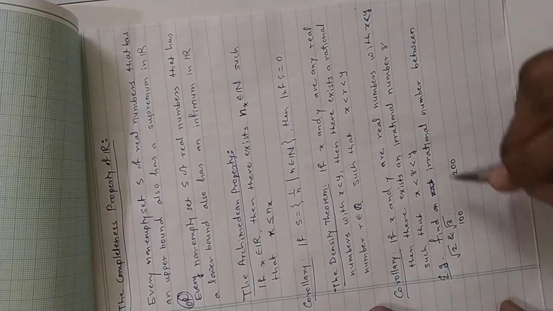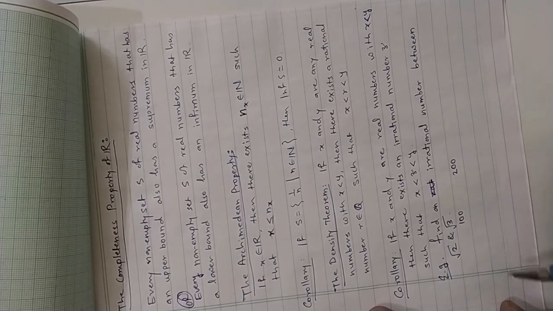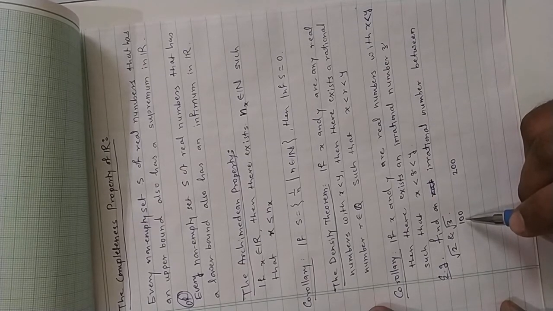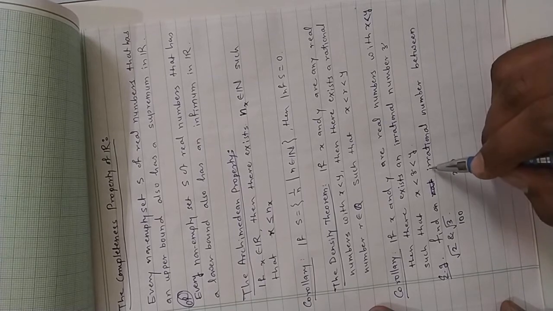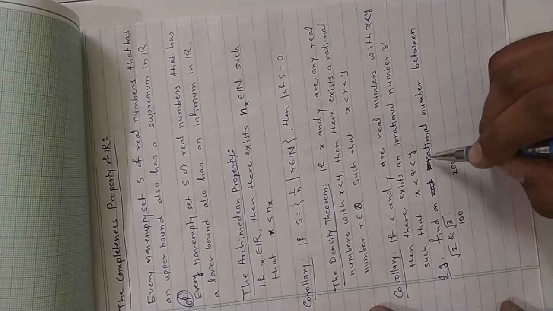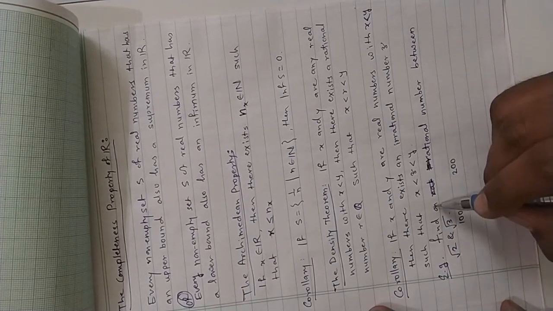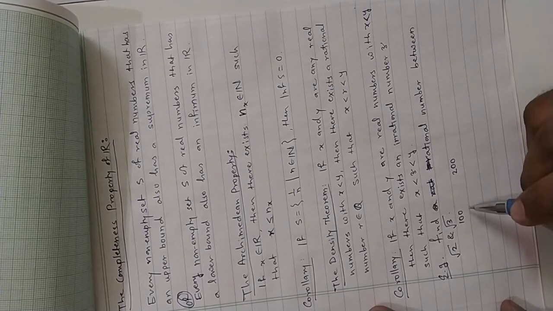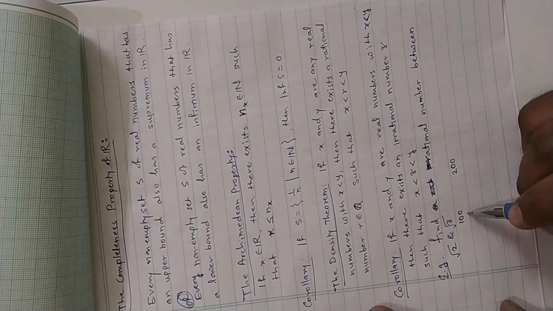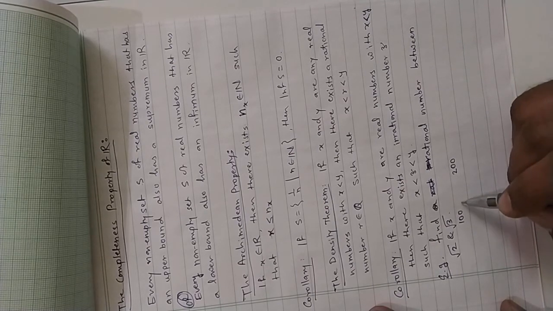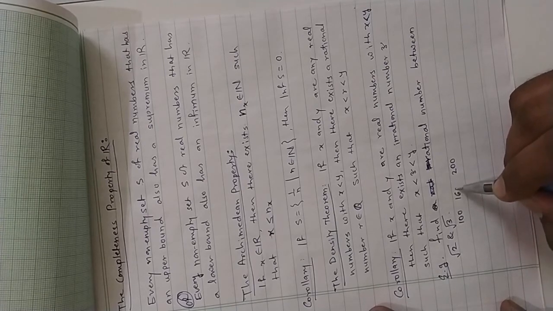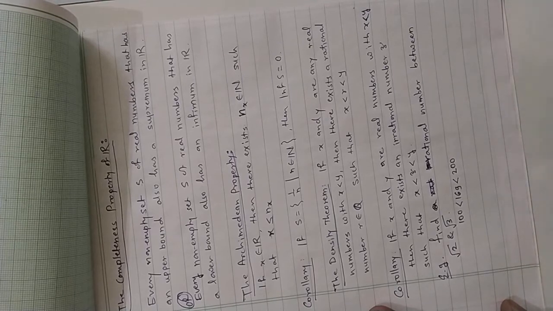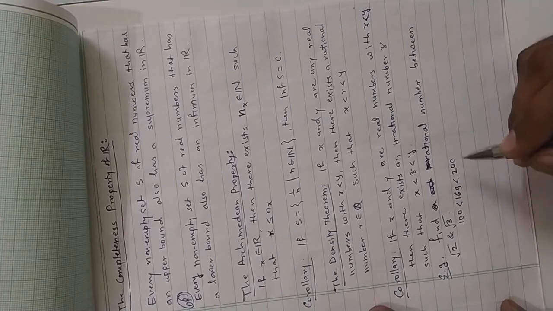The example is, find a rational number between root 2 and root 3, and I choose two real numbers 100 and 200. So what should I take? Suppose I take 169 between 100 and 200. Is it true that 100 is less than 169 is less than 200? Yes.